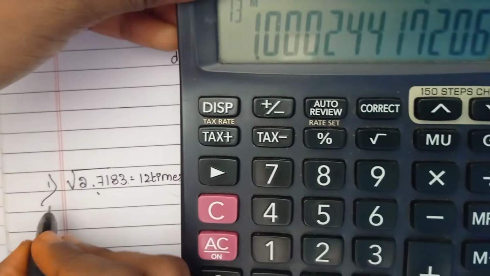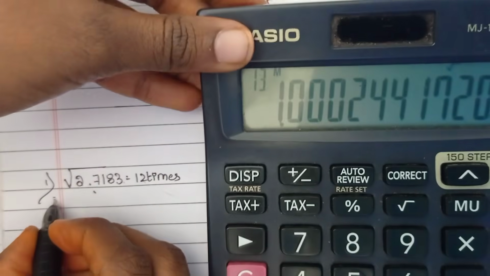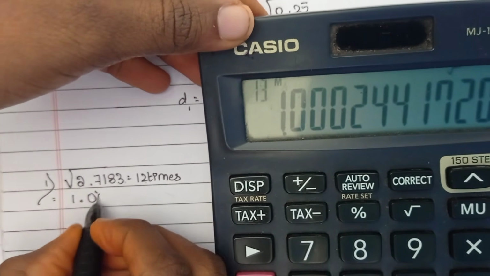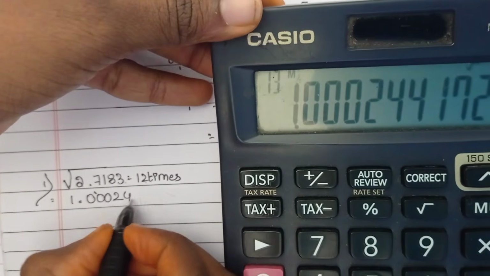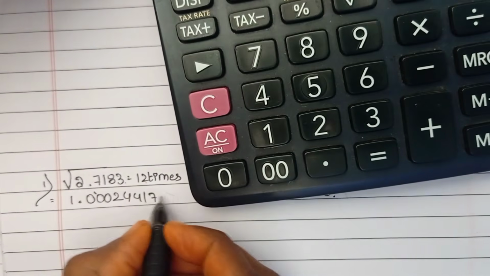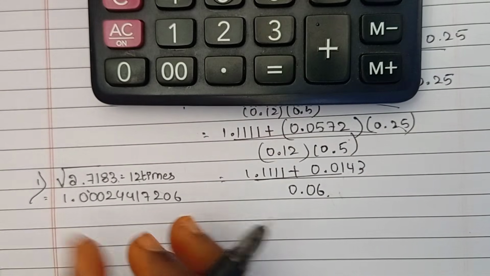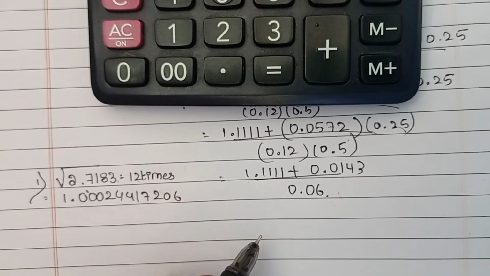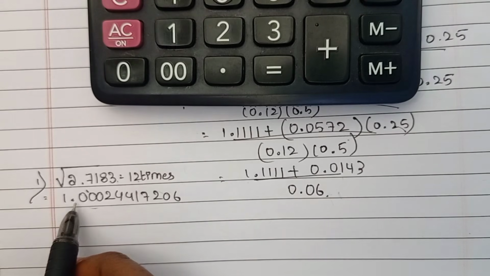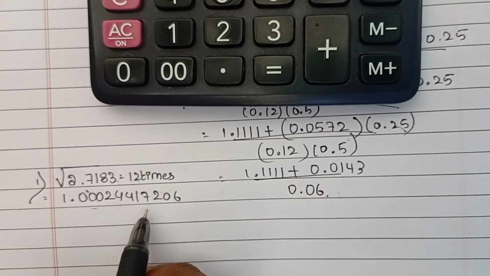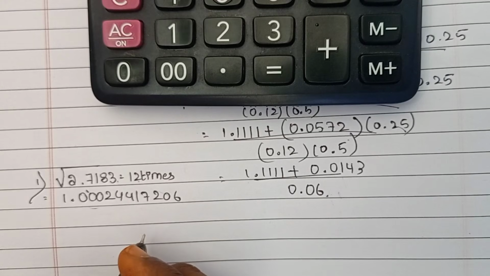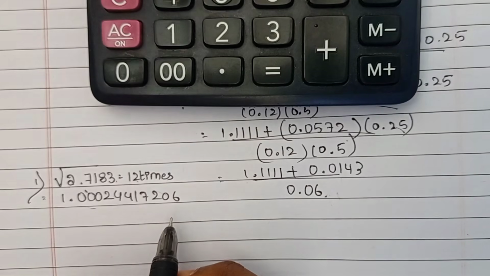Okay, so we have got the value 1.00244172206. If we need this many numbers, no, you can take 1.00244 and you can stop there itself. But if you want an accurate answer, you can take the entire value what you get in the calculator.